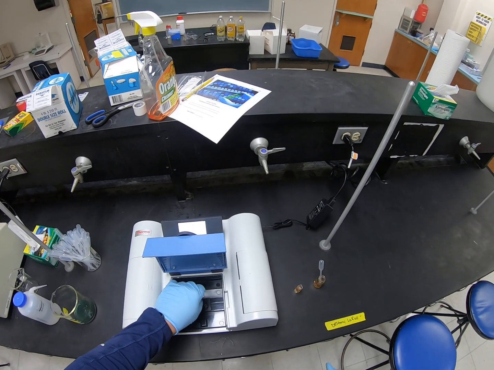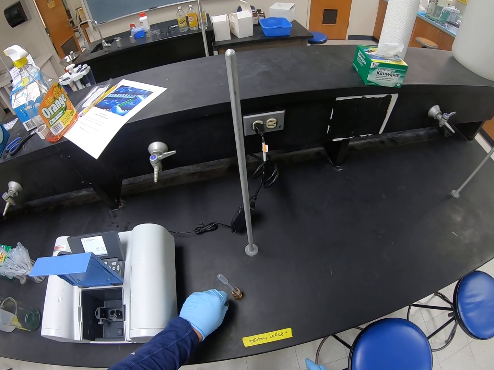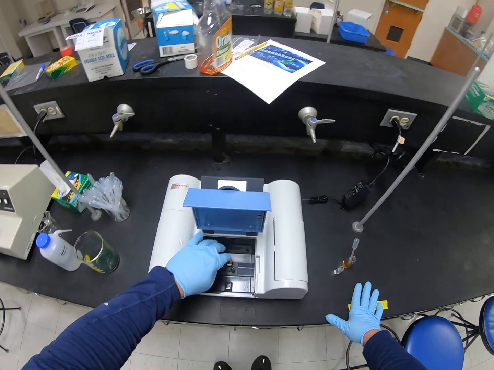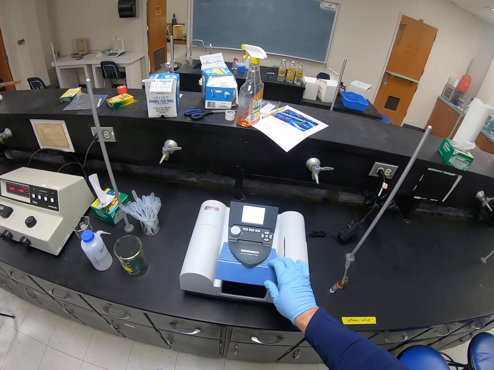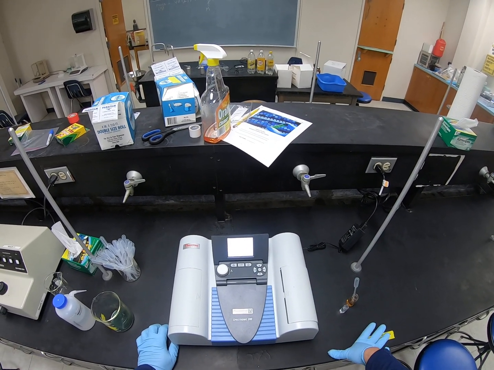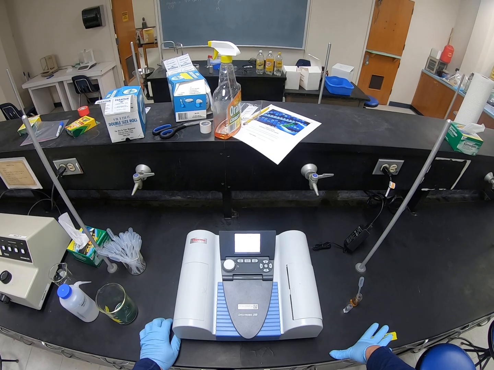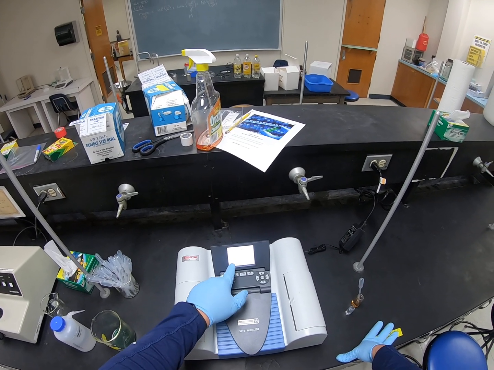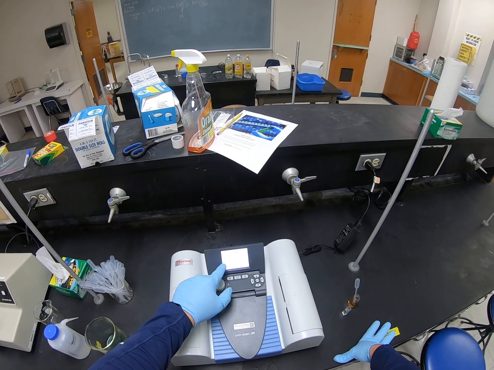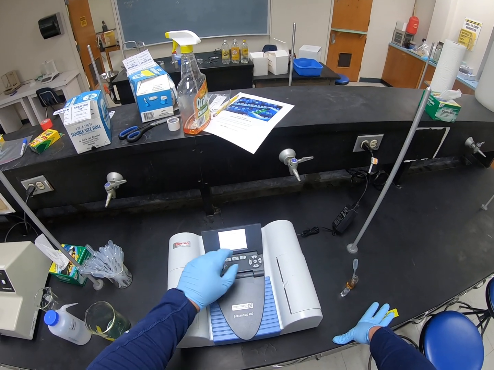Now I'm going to switch to a solution of this complex that I made up. So this is the standard solution I made up. And I'm going to put a sample of that in the instrument, and I'm going to go through and get a spectra of it. So I'm going to scan it, and what we're going to see is that there's going to be a peak or an absorption down here around 400 nanometers. So here's that peak that I talked about.